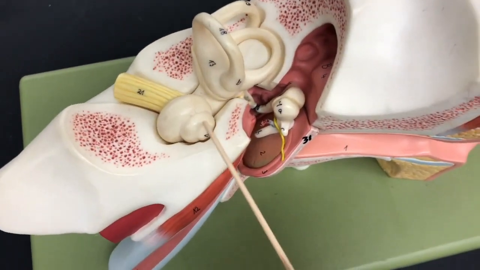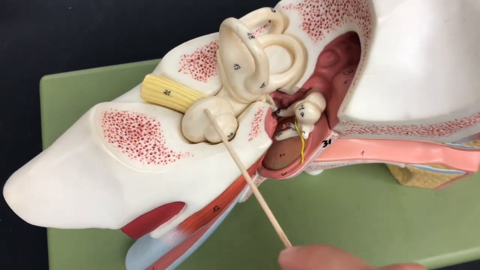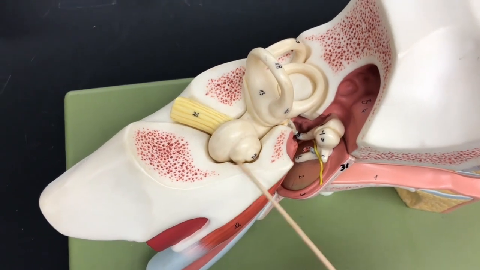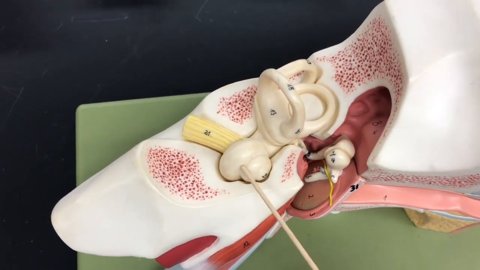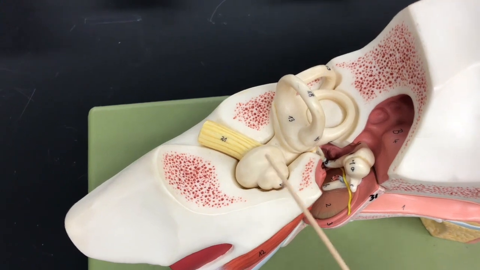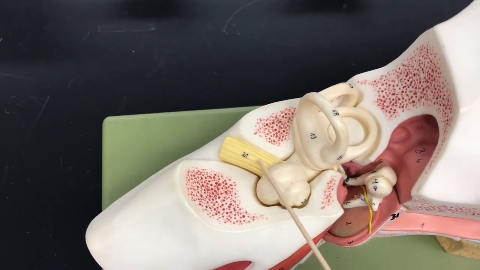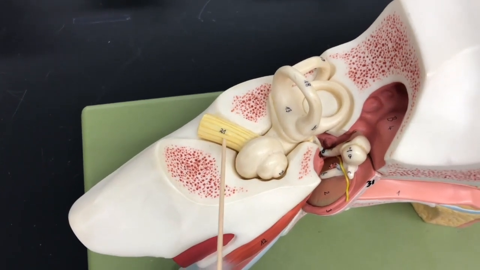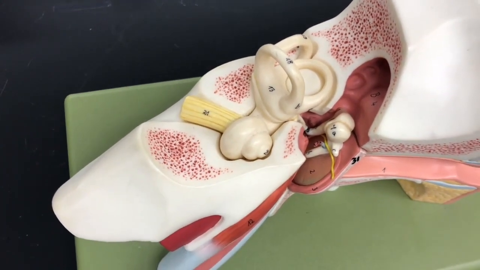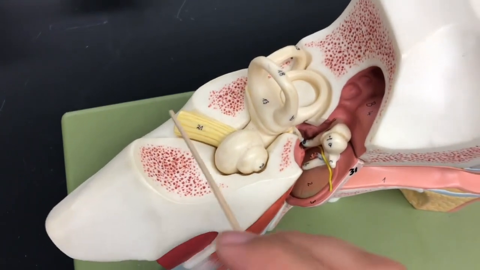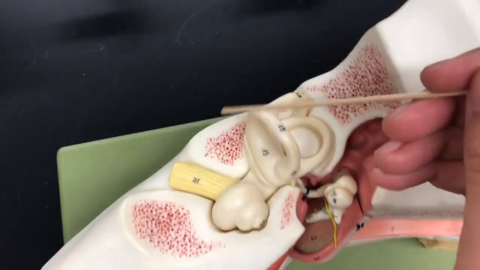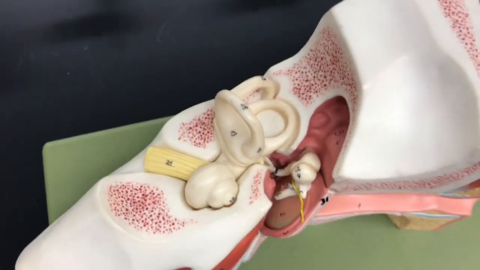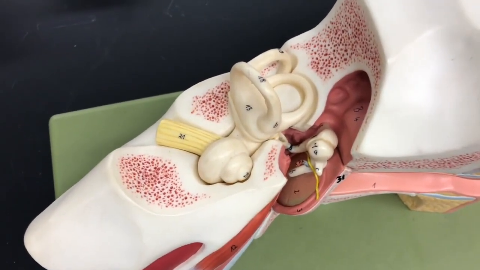So number 20 right here, that is the cochlea. And the cochlea is the only part of our ear, or rather our inner ear, that helps us with hearing. So cochlea is responsible for hearing, and it's innervated, number 21 innervates it. This is cranial nerve number 8, which is the vestibulocochlear nerve. And again, the name of it tells you exactly where it goes to. So part of it goes to the cochlea, and part of it is going to branch off and innervate that vestibule area. Thus the name vestibulocochlear nerve.